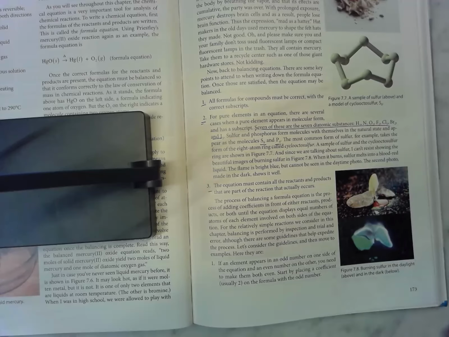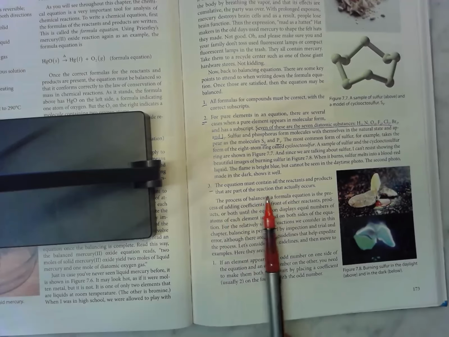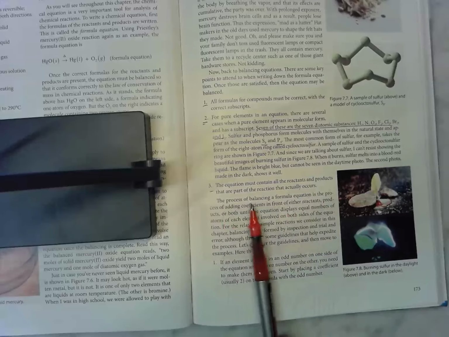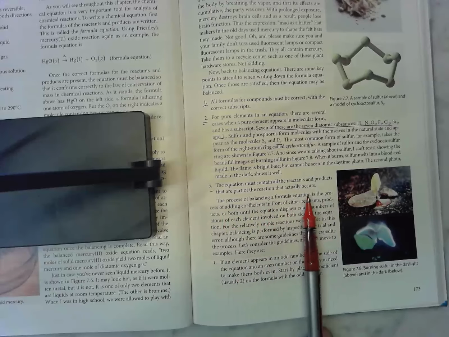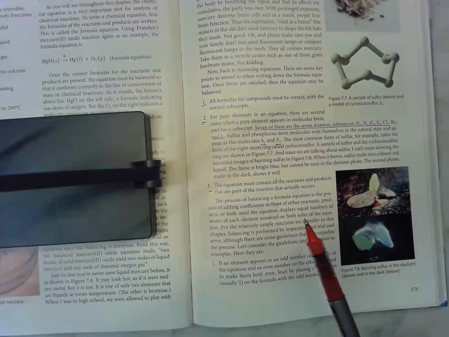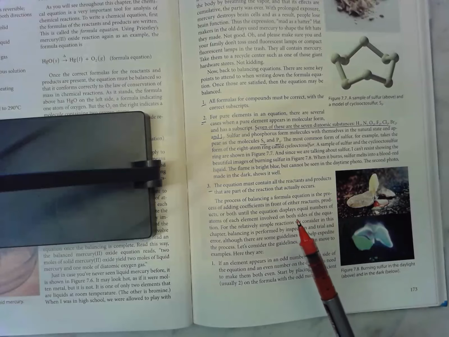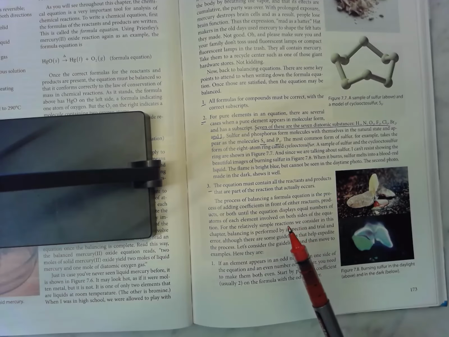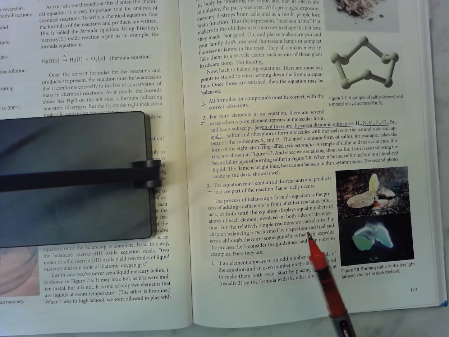The equation must contain all the reactants and products that are parts of the reaction that actually occurs. So basically, you can't just say, oh, it forms a gas and that leaves, and so I don't need to show it. No, you need to show it because it gets formed.